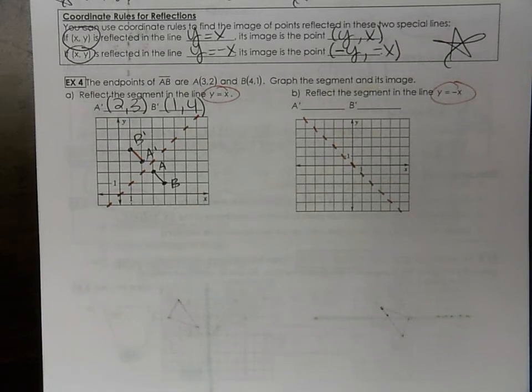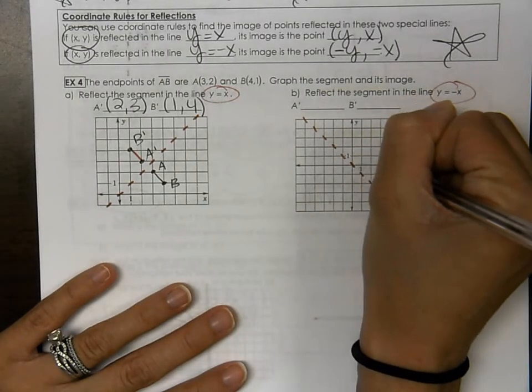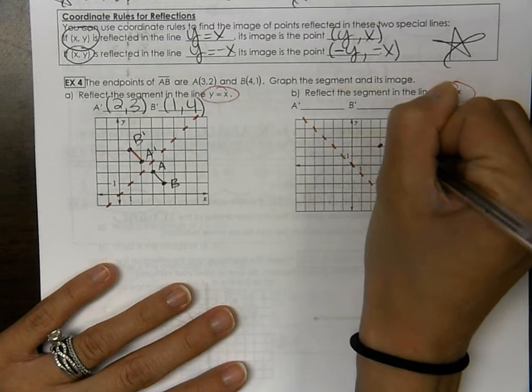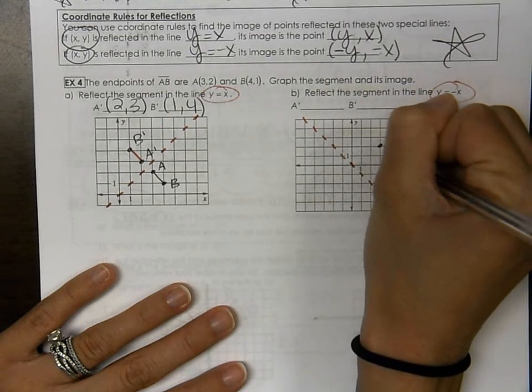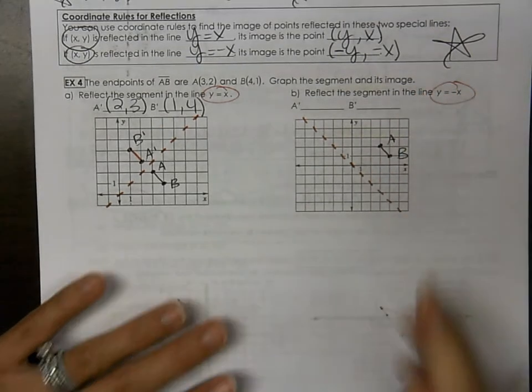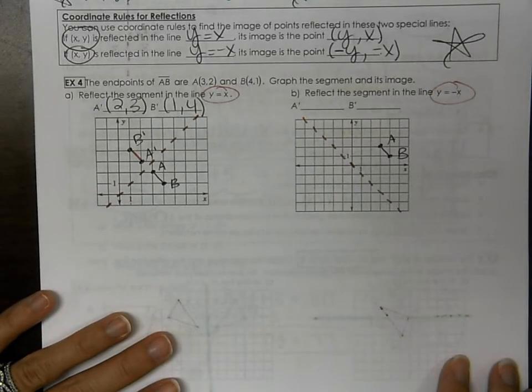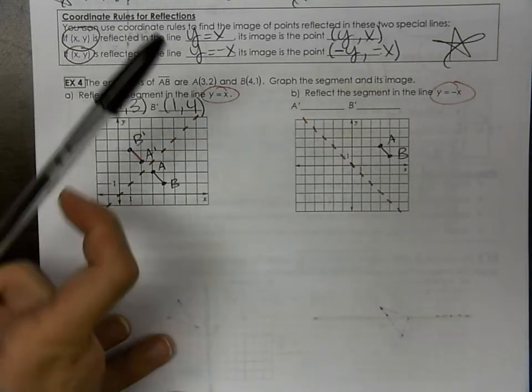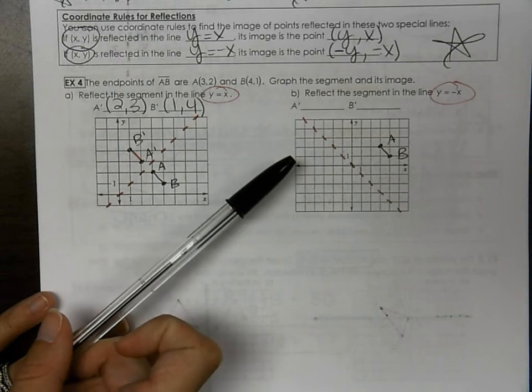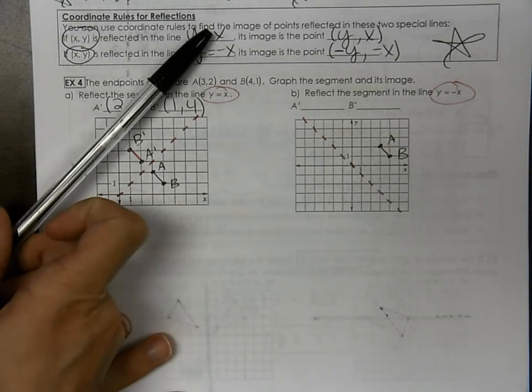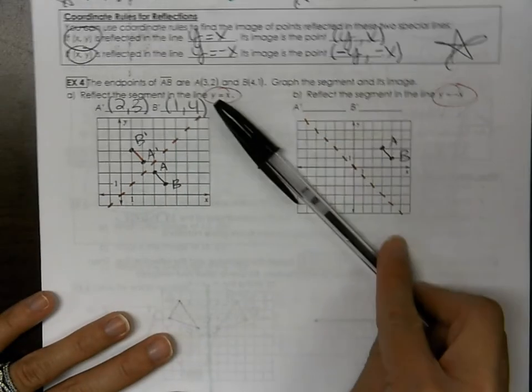So for these, they should switch places, and they should become the opposite sign. So I still have the same 2 points that I'm starting with, A and B. But now instead of flipping over the other line, we're going to be flipping from here to here.